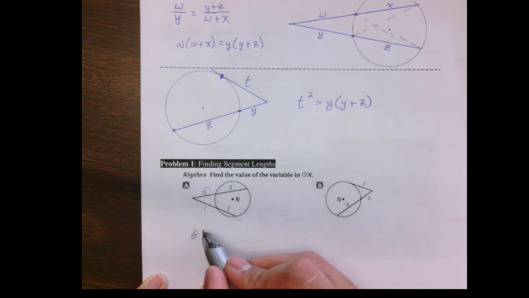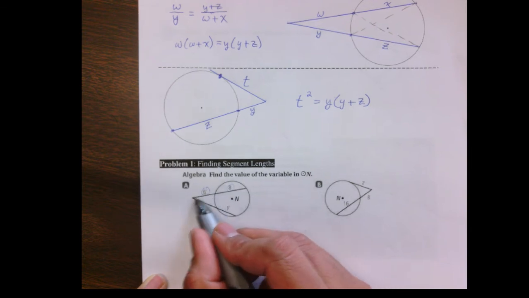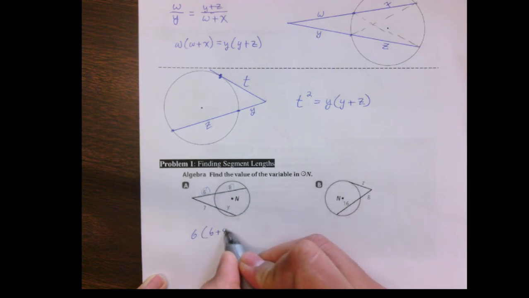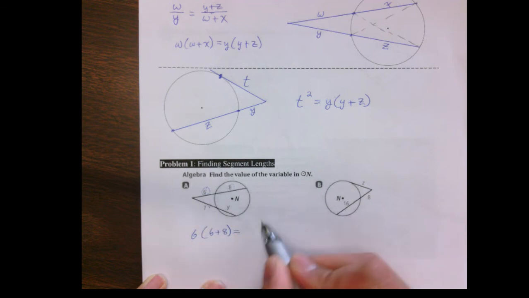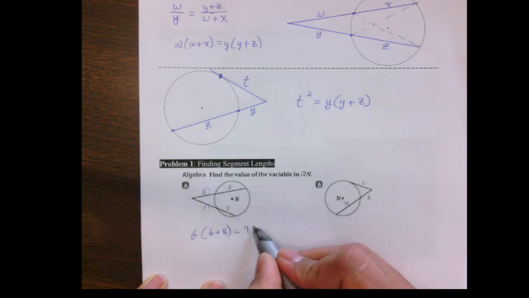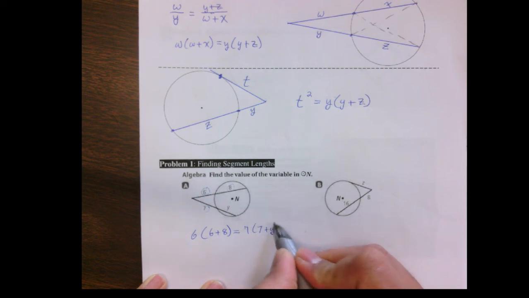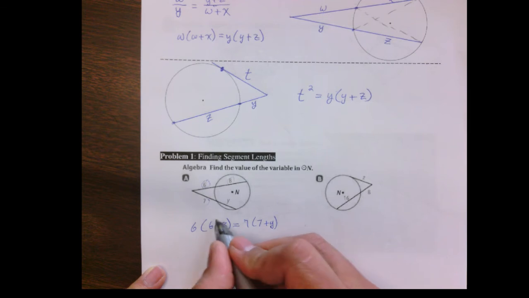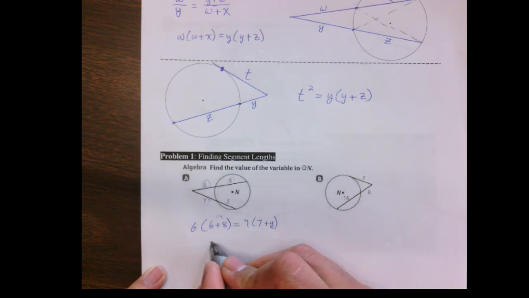All right, so we would have 6, the outer segment, times the whole segment. The whole segment is 6 plus 8. And that would be equal to 7, the outer segment, times the whole segment, which would be 7 plus y. And then it's just some simple arithmetic from here. So this is 14. 6 times 14 is 84.